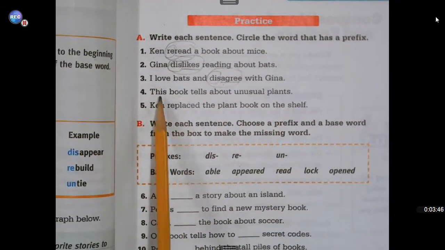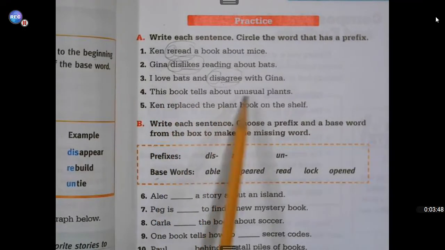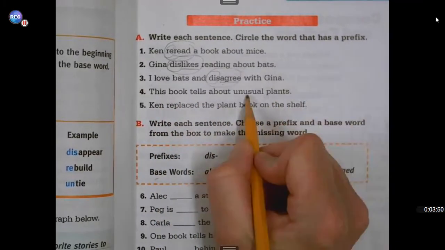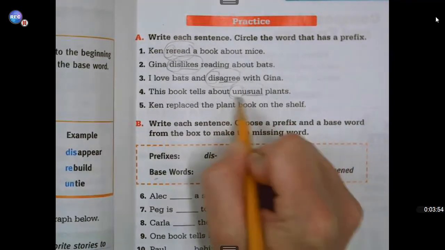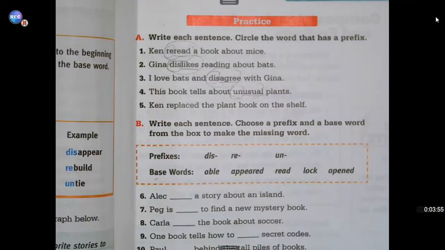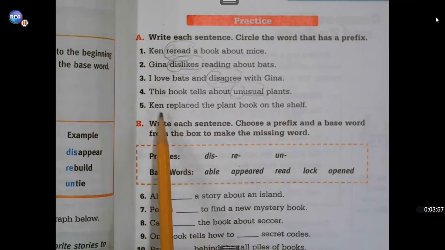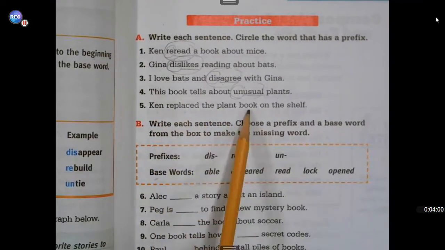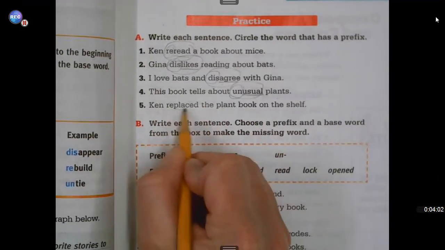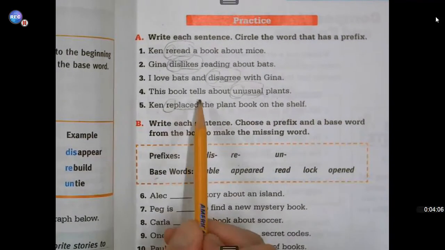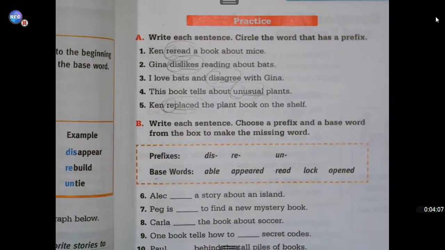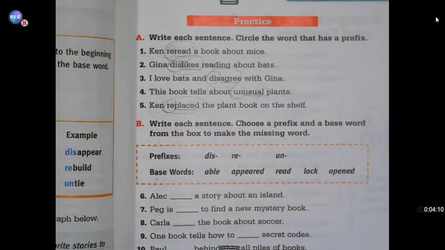Number 4, this book tells about unusual plants. So I see the word usual with un in front of it, so unusual is the word with the prefix. Number 5, Ken replaced the plant book on the shelf. So I see the word placed has re in front of it, so this is the word with a prefix. So if you got those right, give yourself a star.